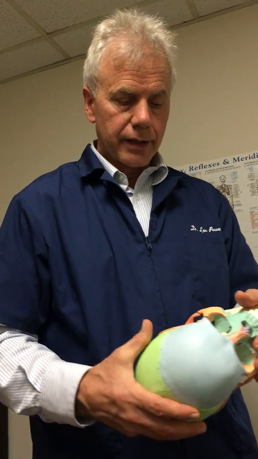And this part of the brain has to do with energy and adrenal strength. And so when you reset this, you have more adrenal strength and energy to the foot and the hands.